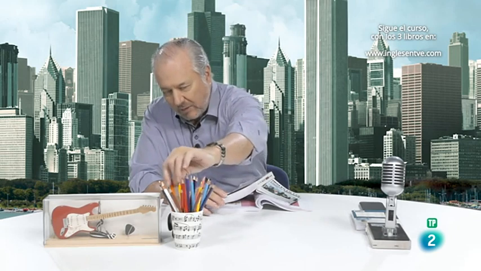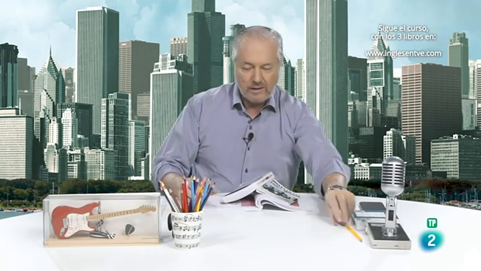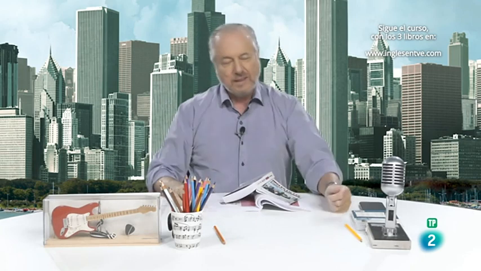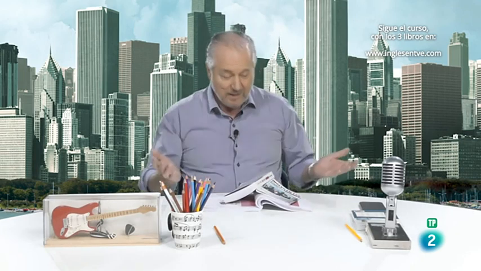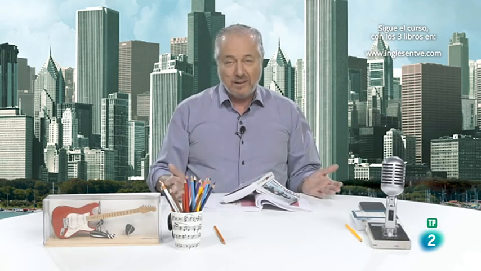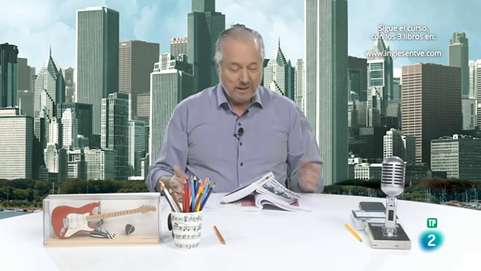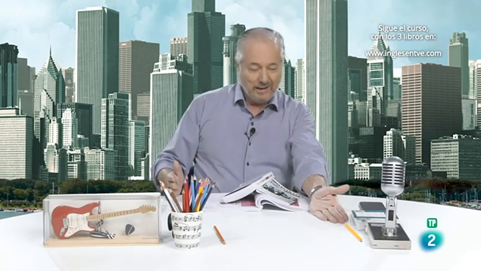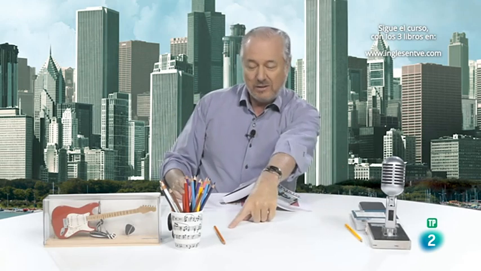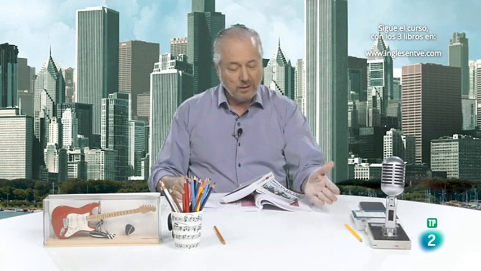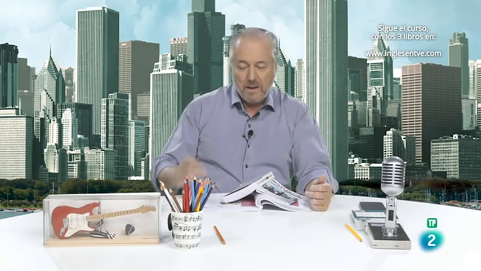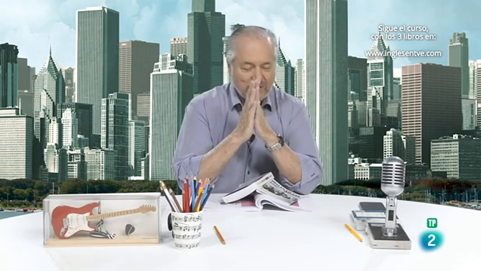Which one is the yellow one? The one next to the microphone or the one next to the cup? Well, the one next to the microphone is the yellow one. Can't you see? This is yellow and this is orange. So the yellow one is the one next to the microphone. El amarillo es el que está al lado del micrófono. The yellow one is the one next to the microphone.